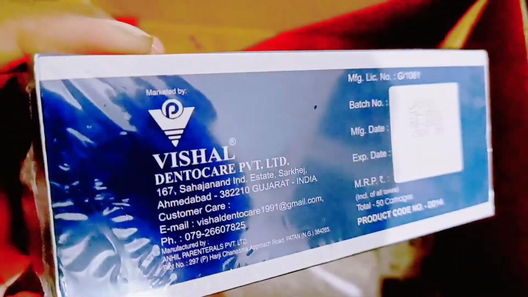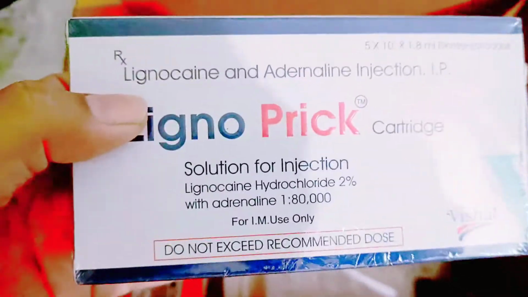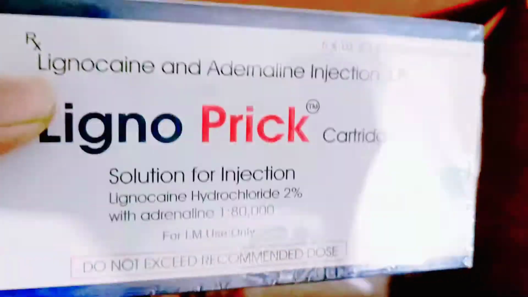This is from Vishal Dental Care which I have got. I'm getting this for the first time. Let's see whether I get any sort of special response, like an allergic response or not.